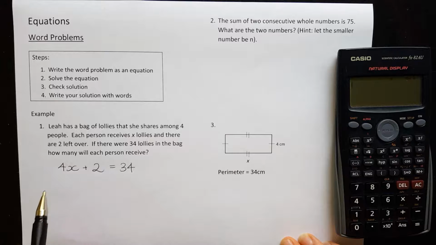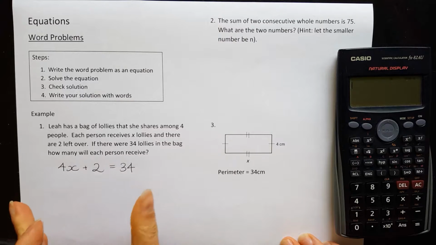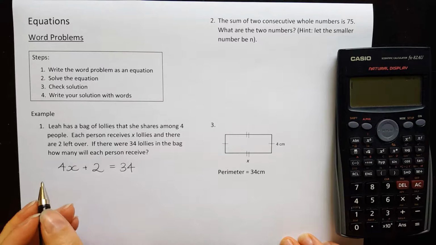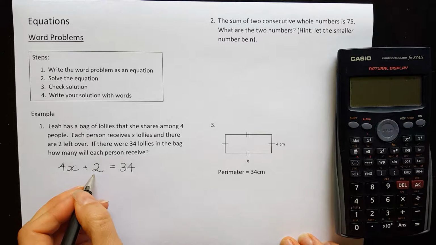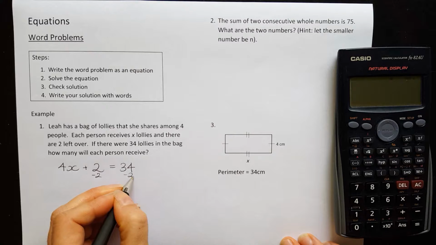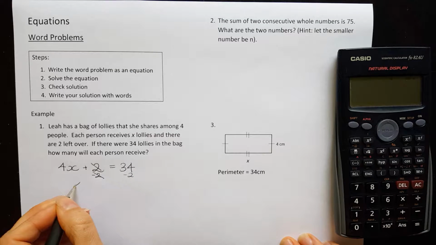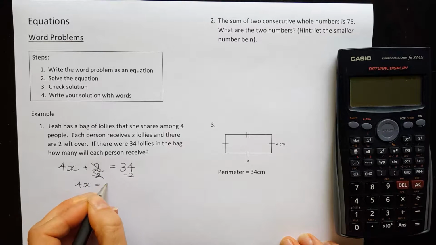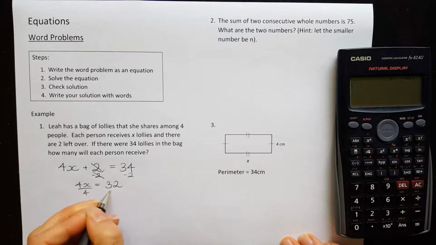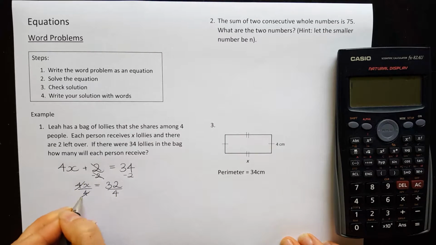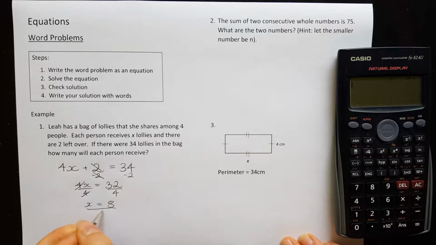Now, step 2, we want to solve the equation. By balancing and doing the same to each side of this equation, we can find out what x is equal to. So I'm going to subtract 2. 4x will be equal to 32. And then get rid of this 4, divide by 4. x is equal to 8. Okay, so we've solved it. We've found out that x is equal to 8.